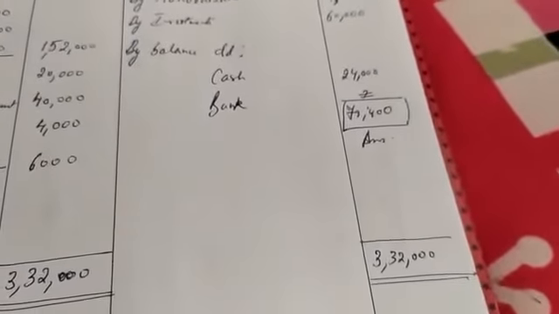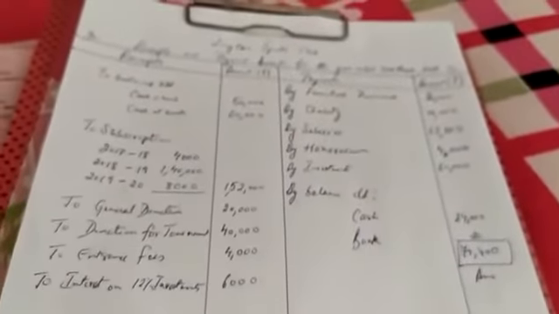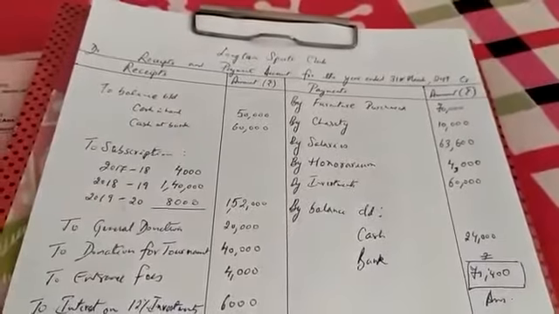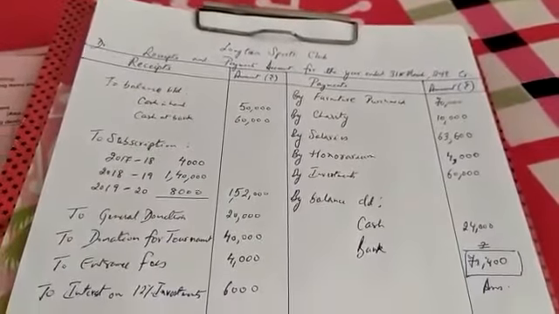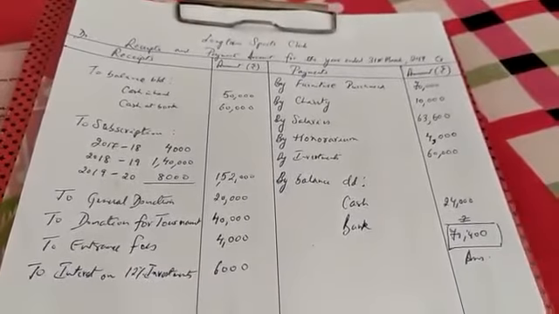So this is how you have to prepare a receipt and payment account, where to the left of the account, to the debit side of the account, you will enter all the receipts that are received in cash, and to the credit side all the payments.